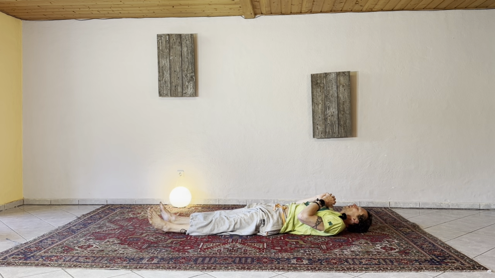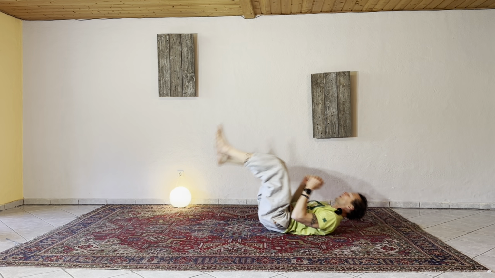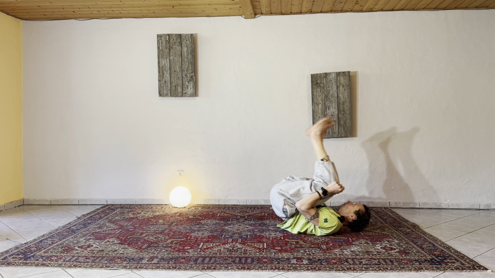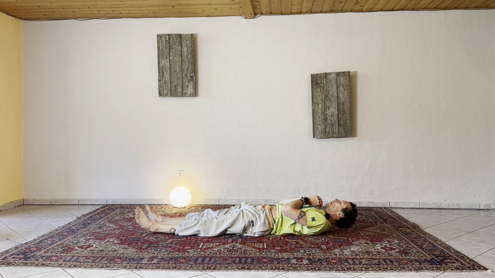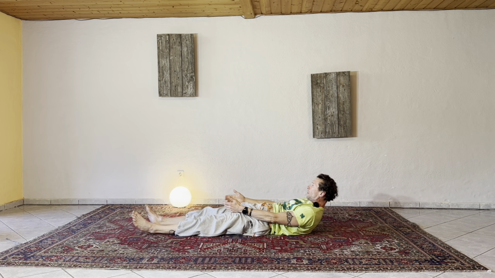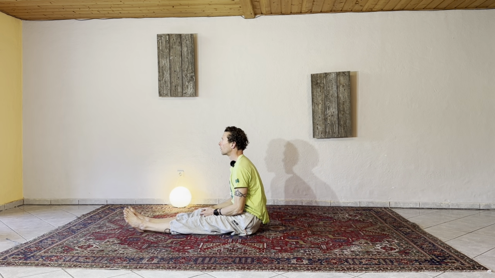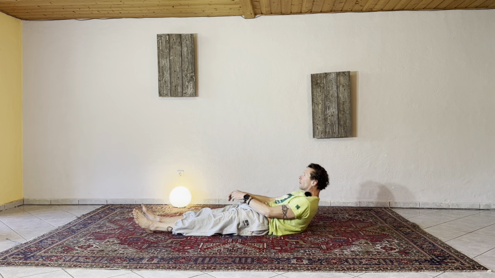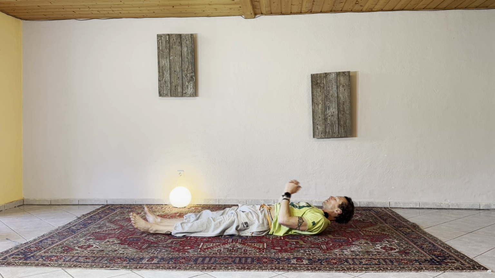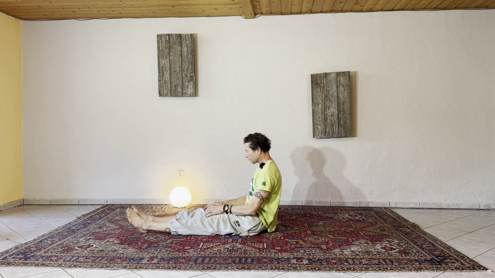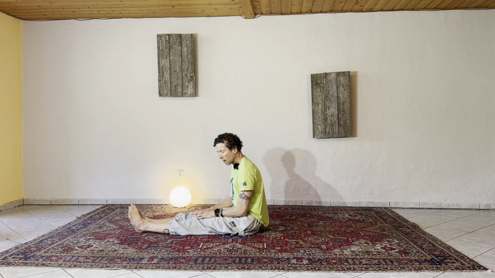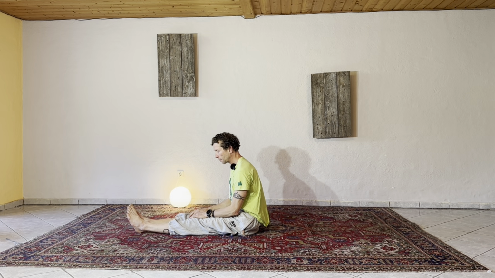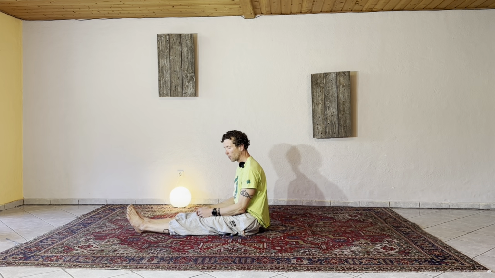There's a rocking movement, where I do a rolling movement over the back, and there is a spine roll up, where I roll over my spine. Okay, so that's another very important aspect or technique of transitioning.